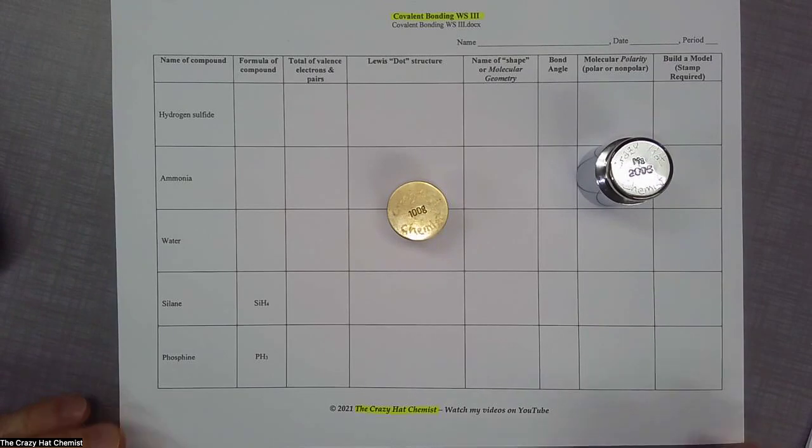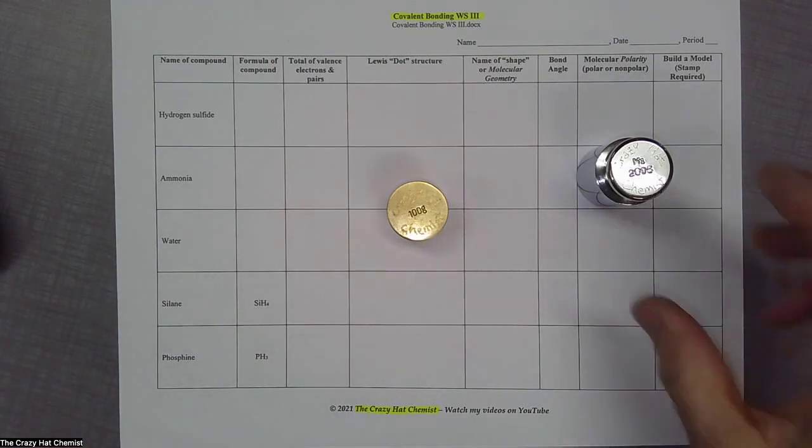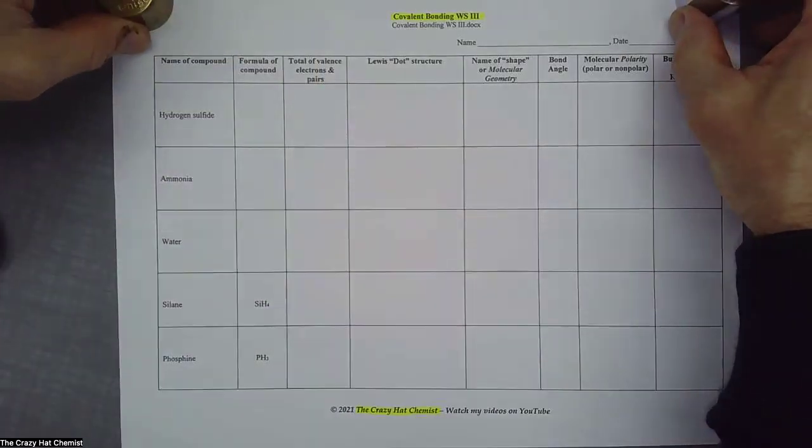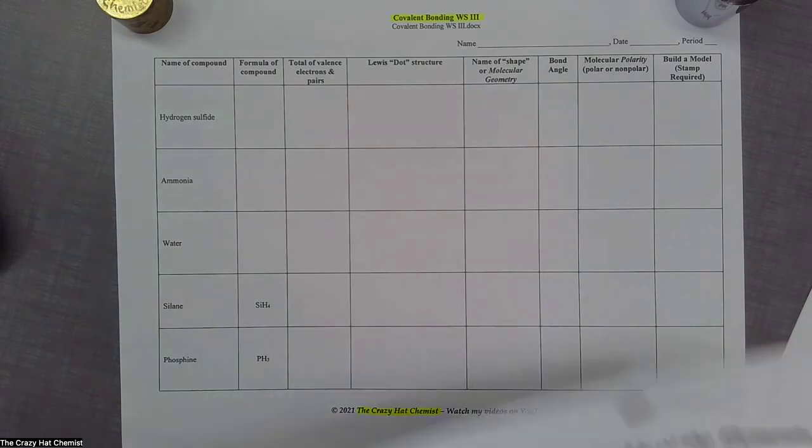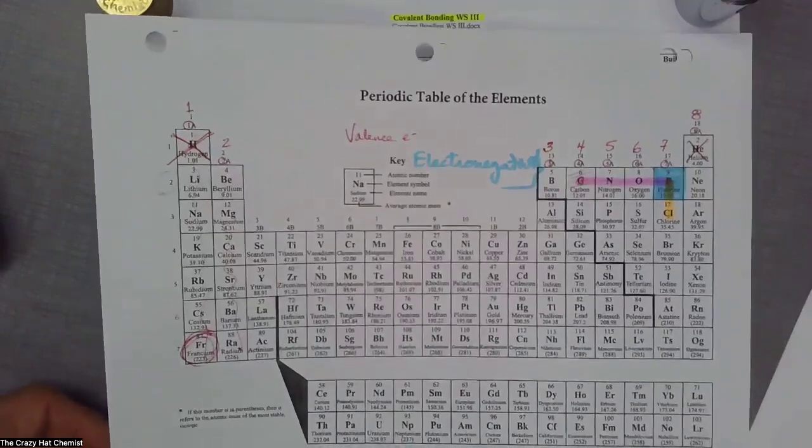All right. Before you get started on this video, you need to have a couple of items with you so that you can actually proceed forward. That would be a periodic table.